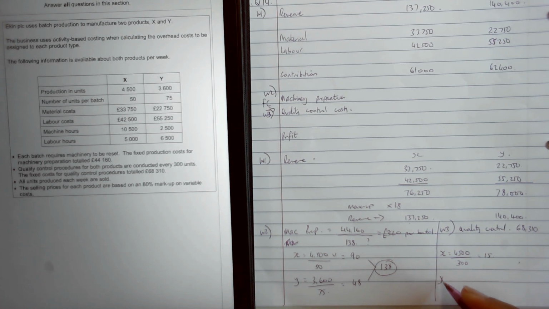And for Y, we're going to produce 3,600, and the checks happen every 300. That gives us 12 checks. Okay, we've got a total of 27 quality assurance checks.